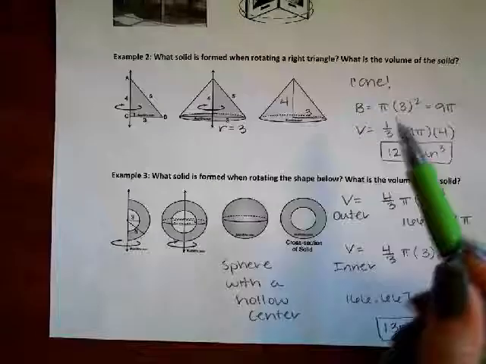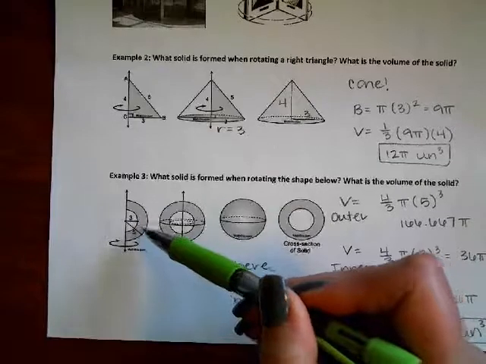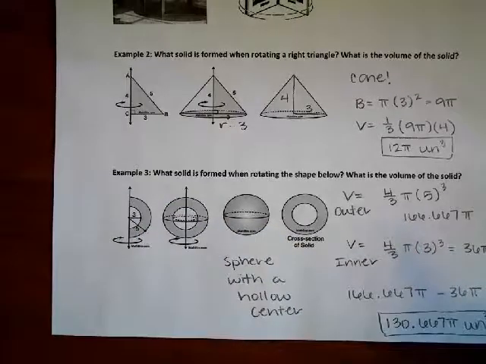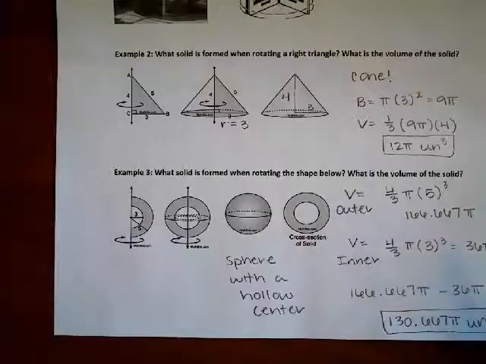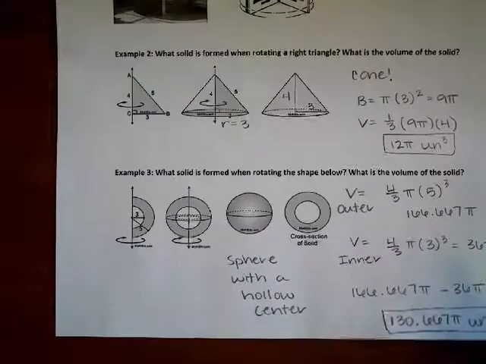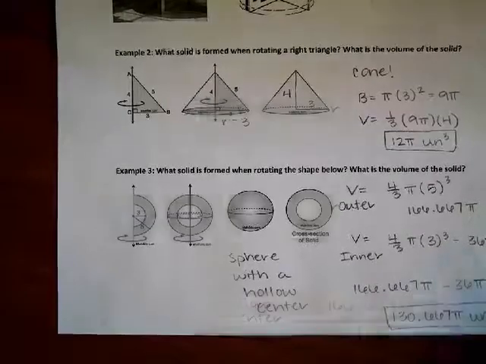So when you take whatever your two-dimensional object is and rotate it around, pay attention. Is it right flush against the line that's the axis of rotation, or is there some space? If there's some space, you're going to have something hollow. If there's not space, then you're not going to have anything hollow. All right, let's look at the next problem.